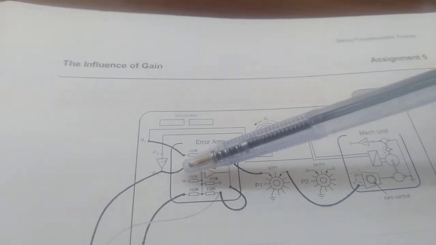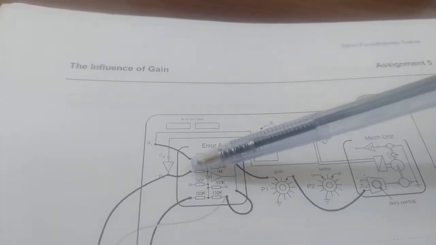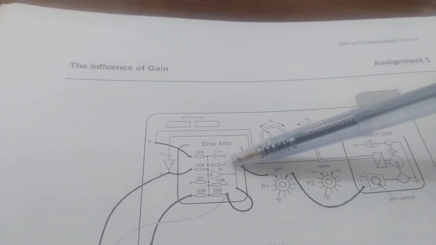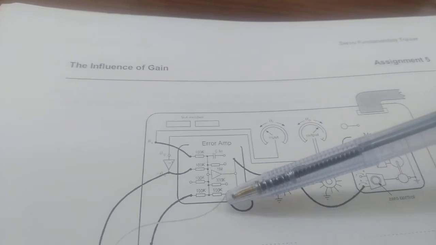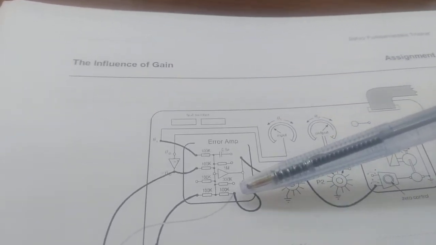This is the position of the DC motor shaft, and these two signals here are added together, and as a result there is the output signal. This is the error signal. Here we are having the operational amplifier used as a summer and as a gain controller. So we are having different values.